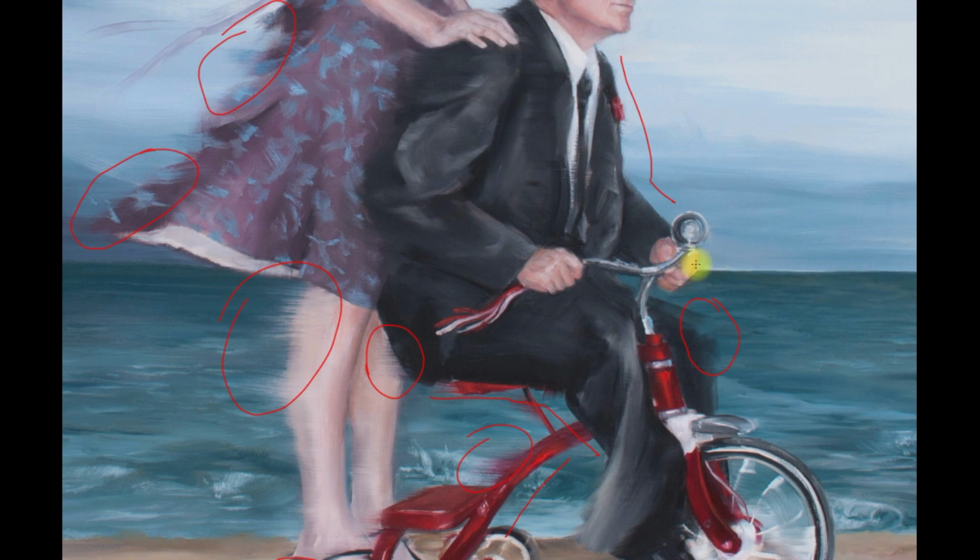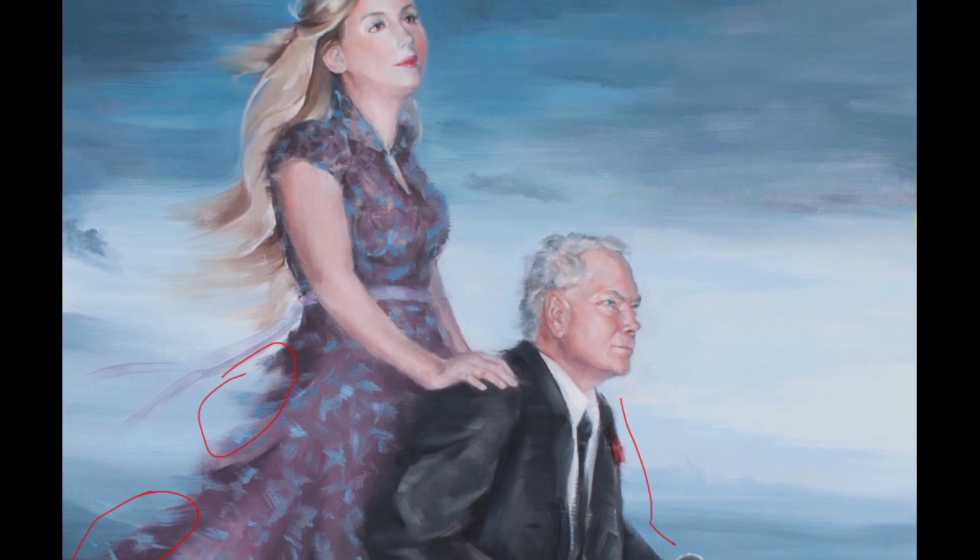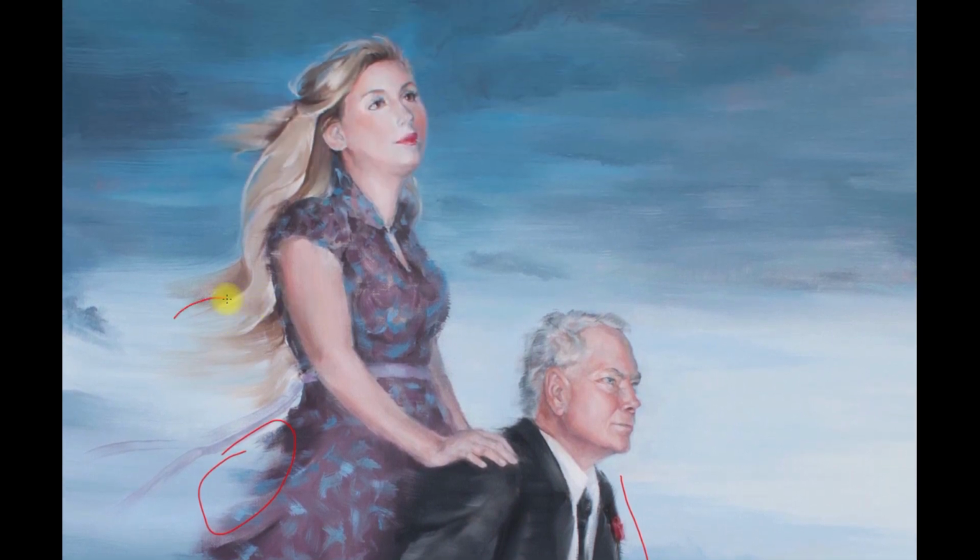And then some of the edges are closer in value, so they're considered lost edges. Like this is a lost blurred edge because of the values being similar. Lost blurred edge here, and then let's look at it in black and white too. You can really see those value edges, like right through this area.